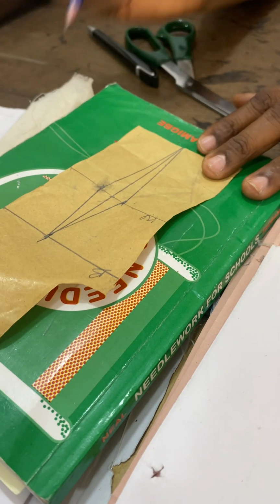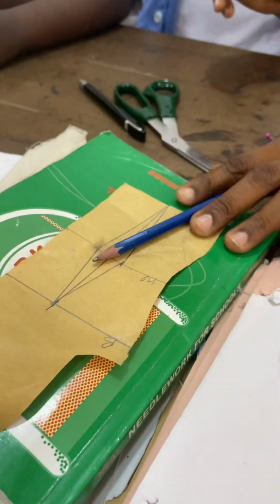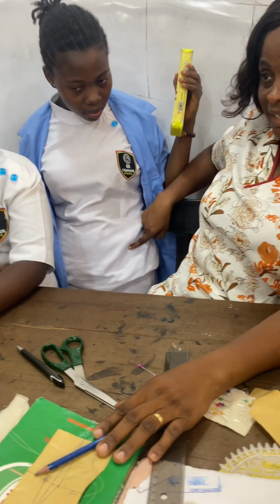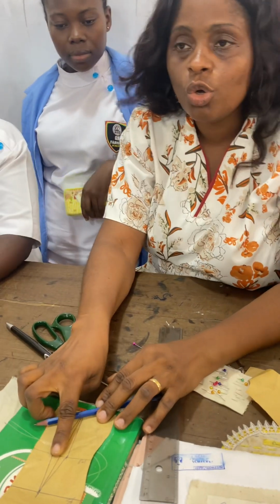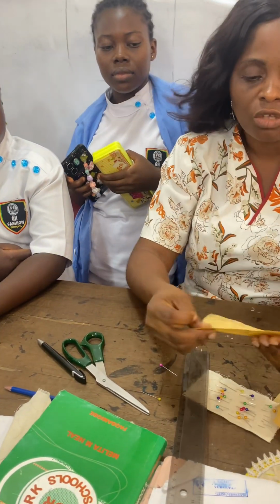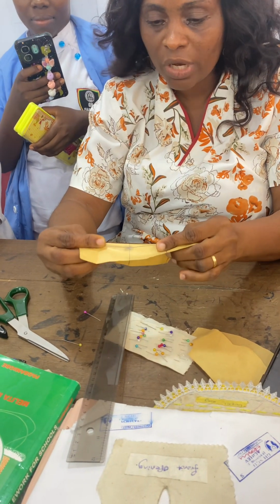You can see, it looks like a kite, right? It's not straight. So when you look over here, you can see it's a kite. It's a half kite, right? It's not straight. So that's what we are having here. Let me hold it for you to have a look at this.